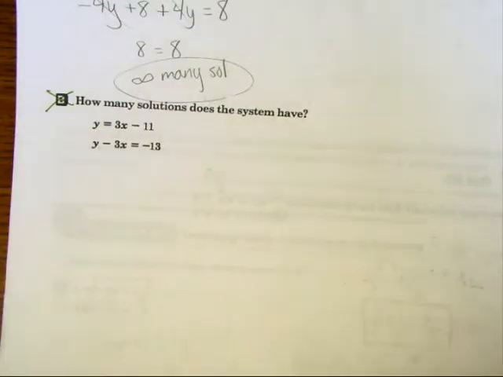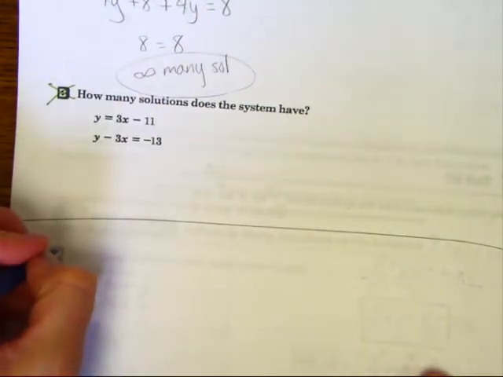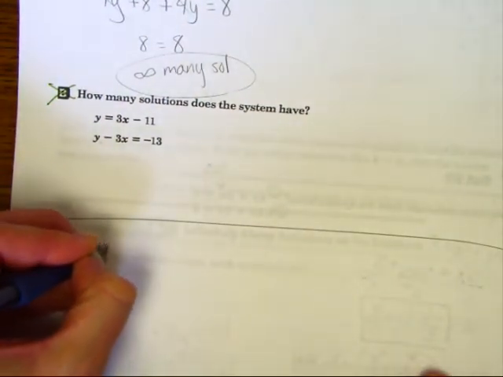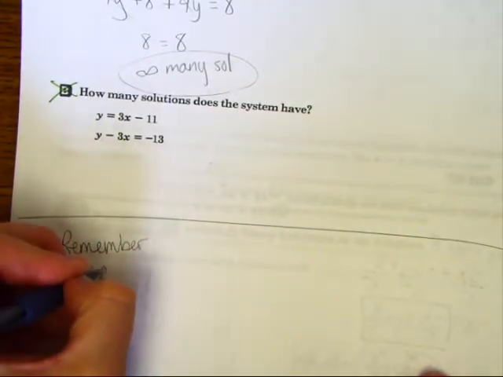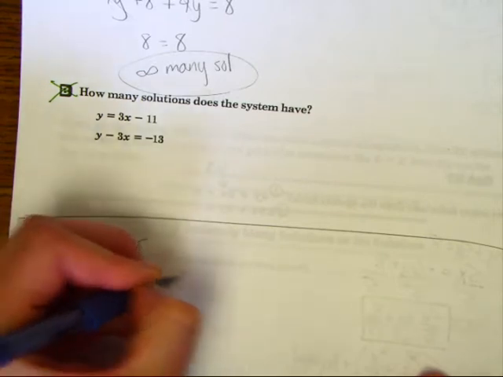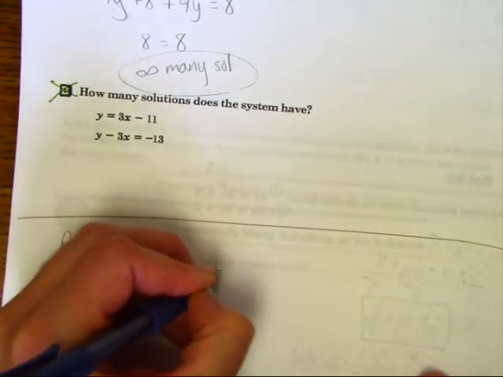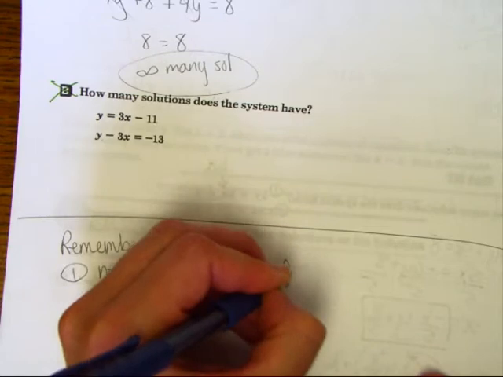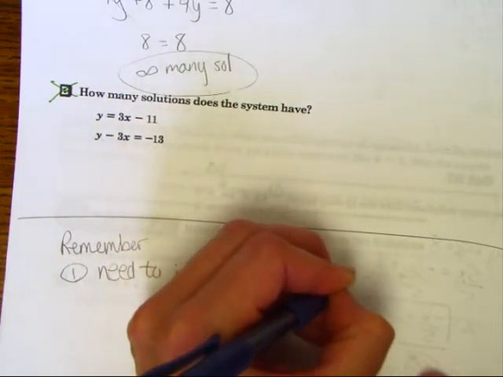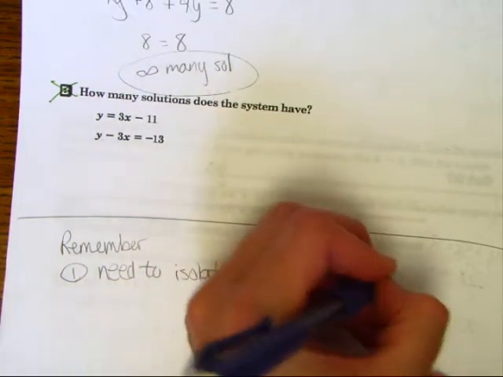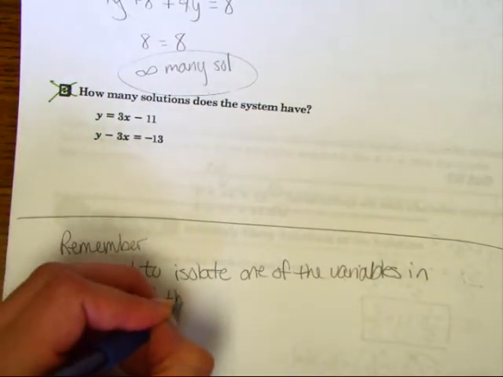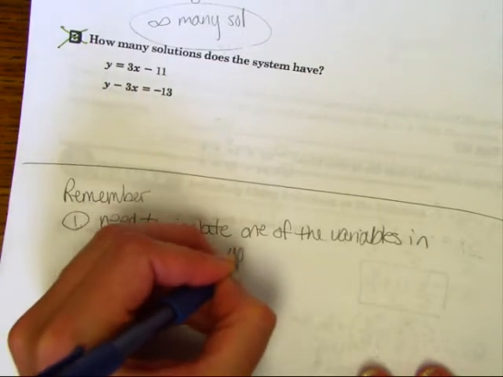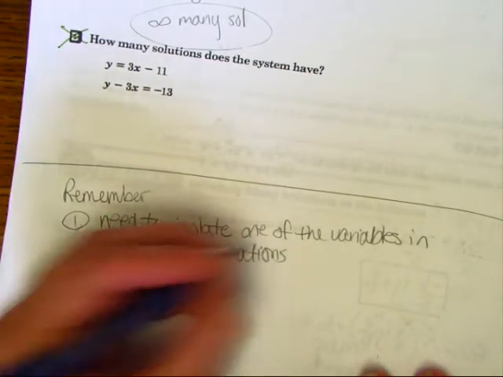So the main idea, guys, is that you have to follow your steps, okay? Important things to remember. Number 1, you need to isolate one of the variables in one of the equations. That's extremely important.